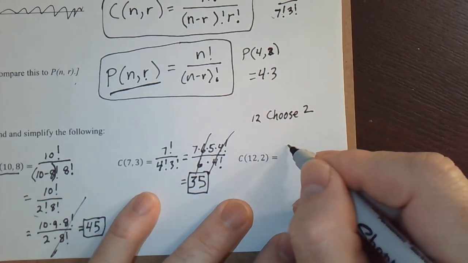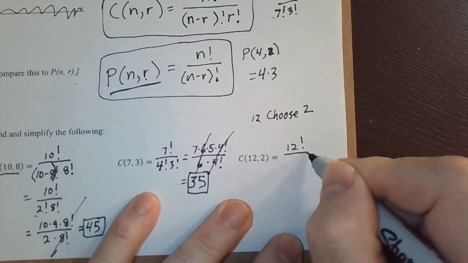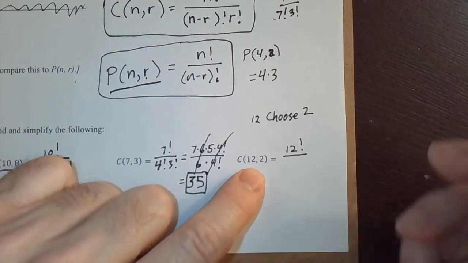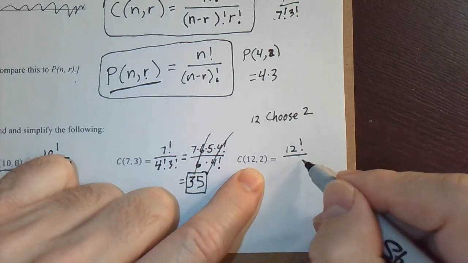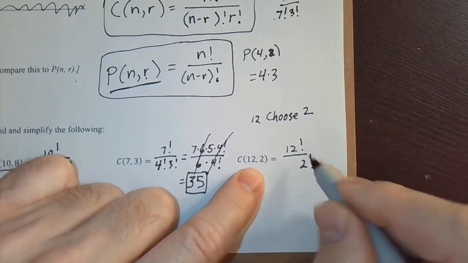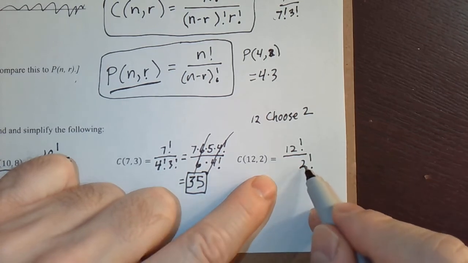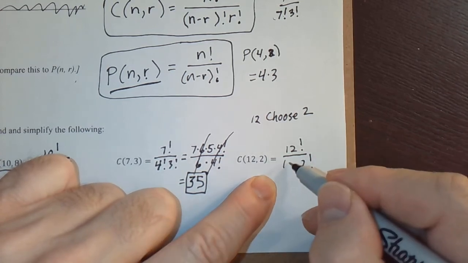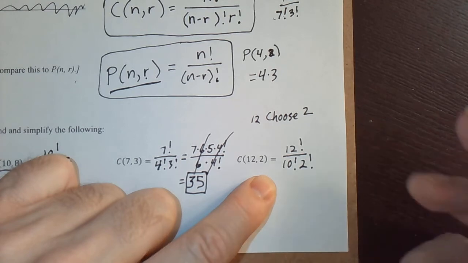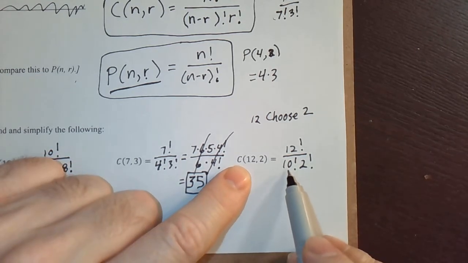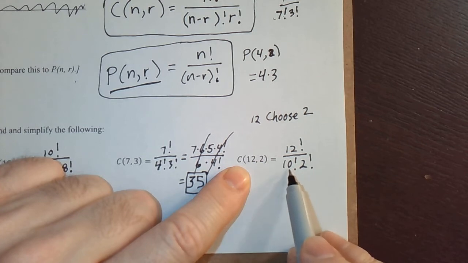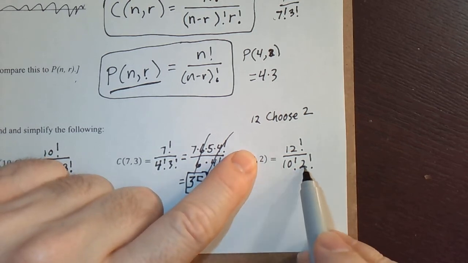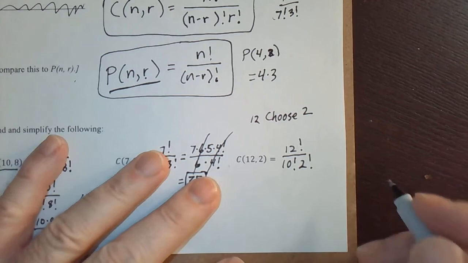Well, the 12 factorial goes on top. And what goes on the bottom? What 2 factorials? Well, you know one of them is going to be the 2 factorial. Actually, you could write that down. And then the other one is going to be the number you'd have to add to 2 to get 12. 10 factorial. Simple as that. And really, by the formula, the 10 comes from 12 minus 2. That gets you the 10 factorial, and then just put this number 2 factorial down there.